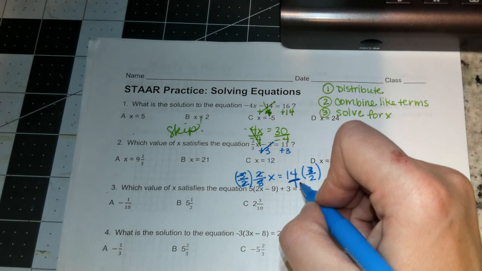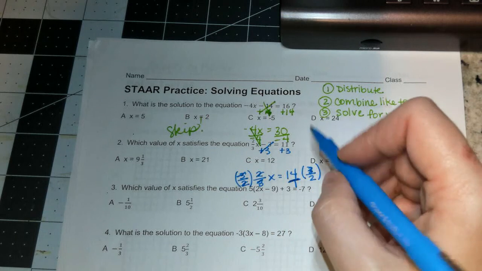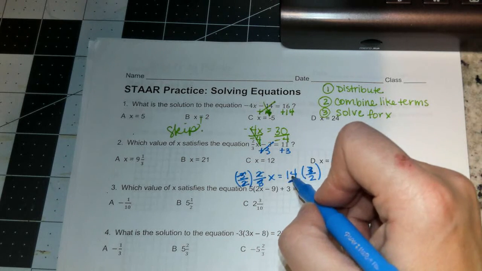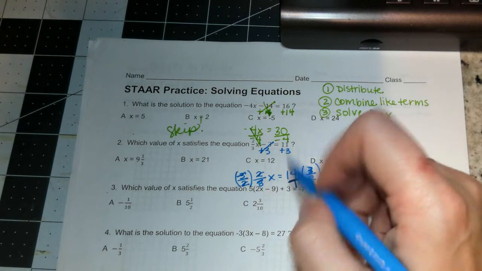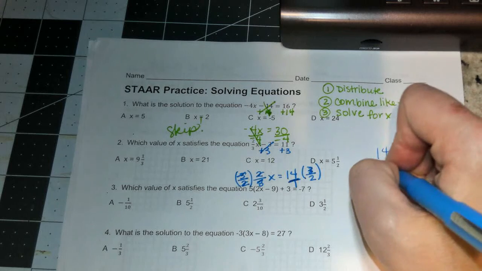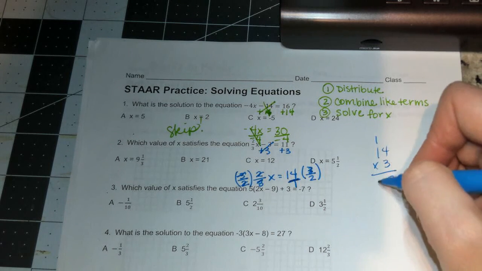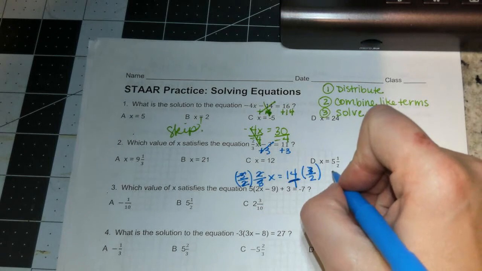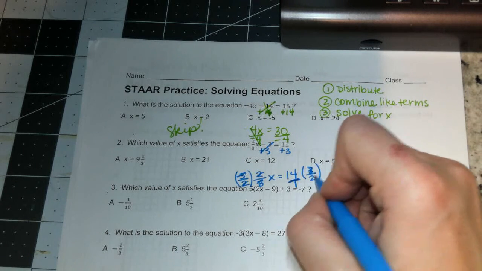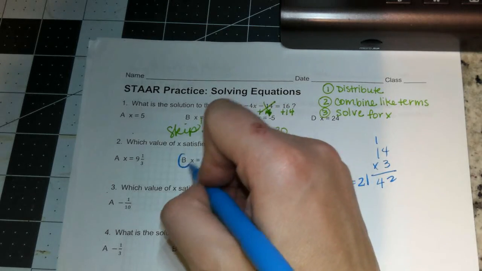You need to put that over 1, so it'll be in fraction form, and then times 3 over 2. You flip it to divide. Divide two fractions, don't ask why. Just flip the second and multiply, right? So 14 times 3, doing some hand calculation, 42, and then 1 times 2 is 2. That's going to be 21. So your answer is B.